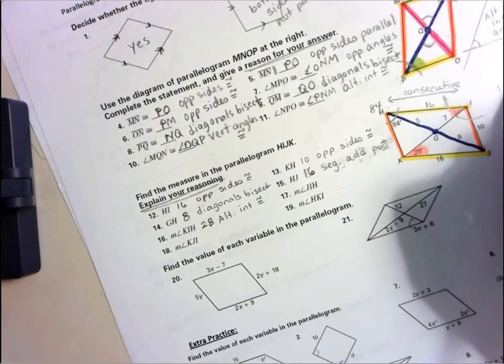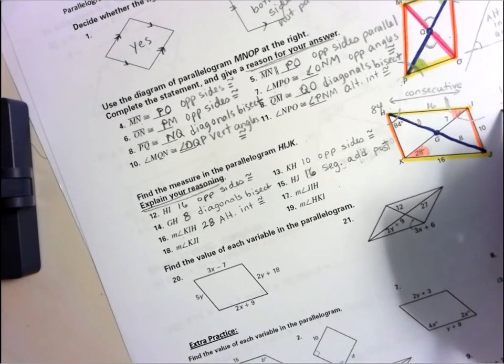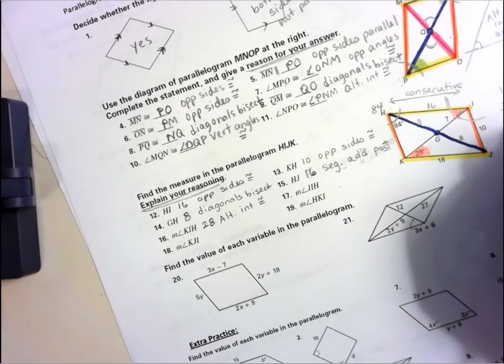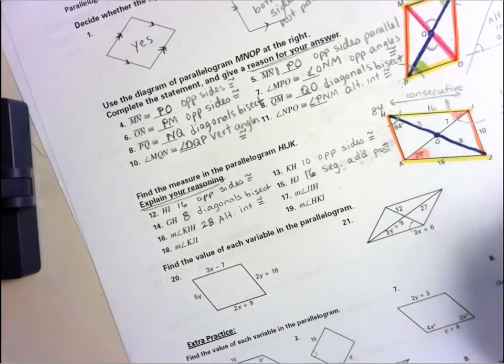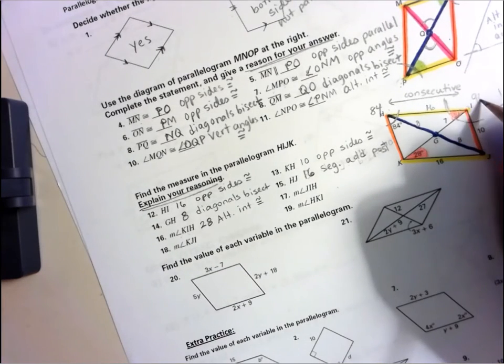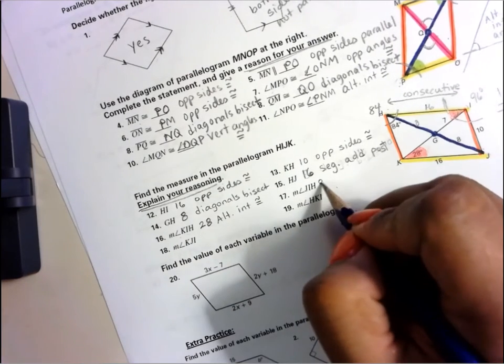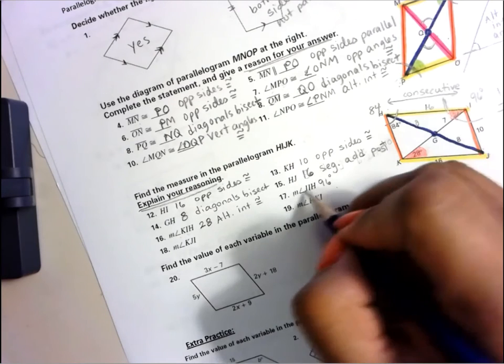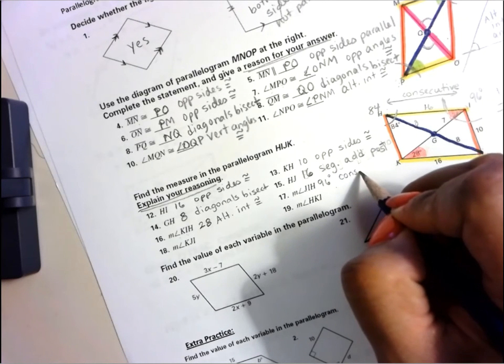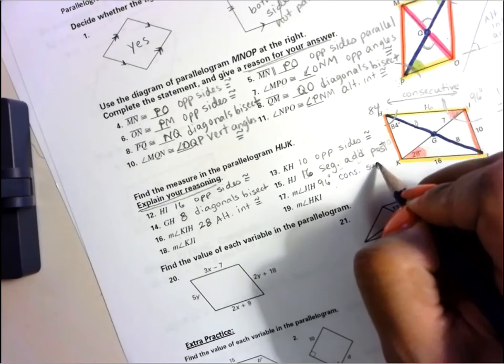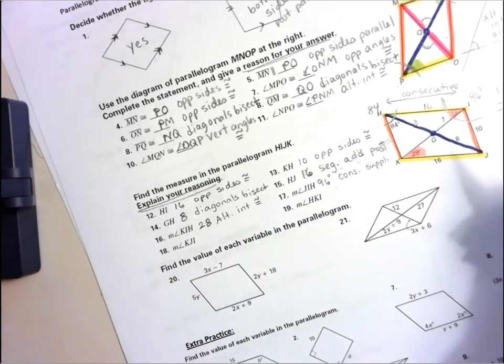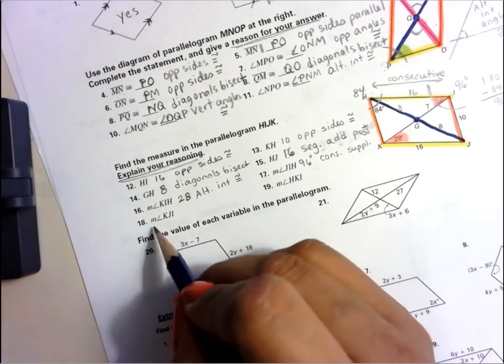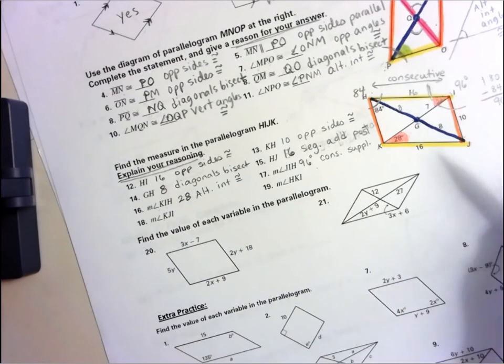So we have to do 180 minus 84, and that is 96. So this whole angle is 96 degrees. Consecutive angles are supplementary.